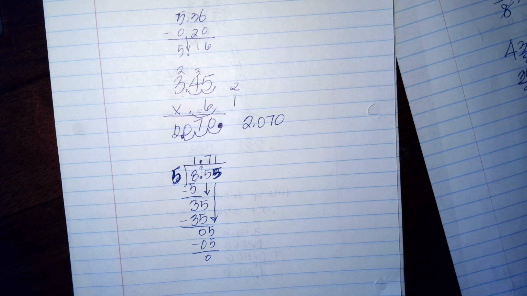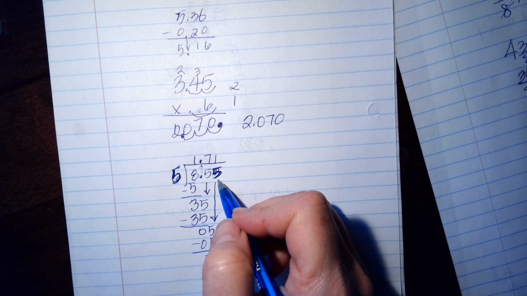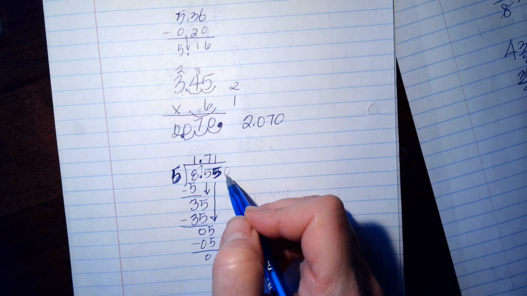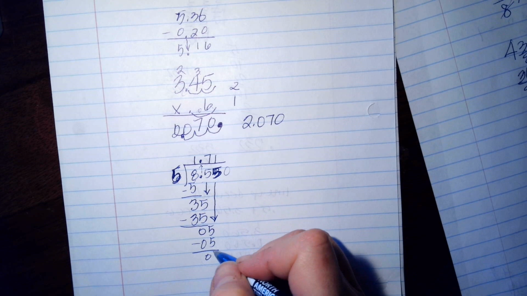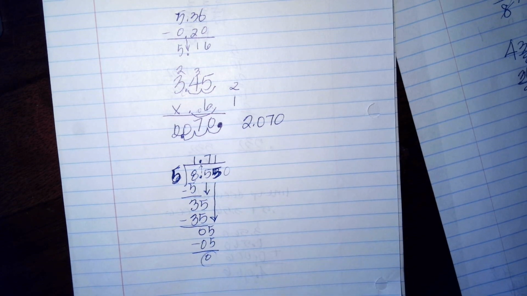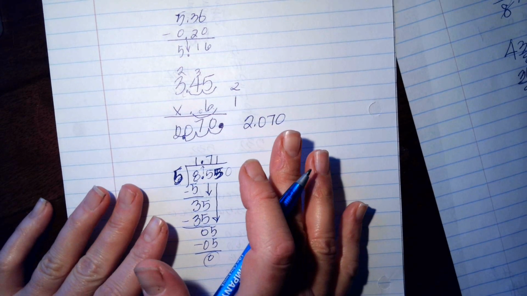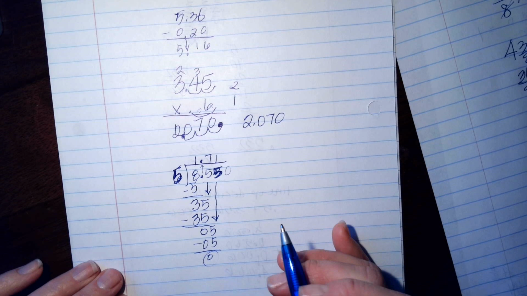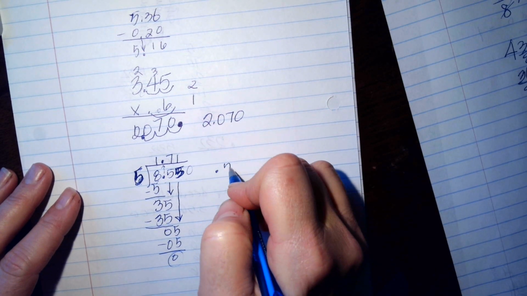When you're working with division of decimals, you can never have a remainder. You know how when you're doing normal division, you have to keep adding zeros until there is no remainder. But you can see we don't have a remainder, so we can stop. Do you have any questions about that? Okay, now there is an exception, and here's the exception.